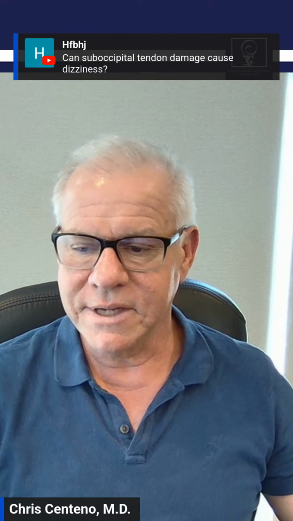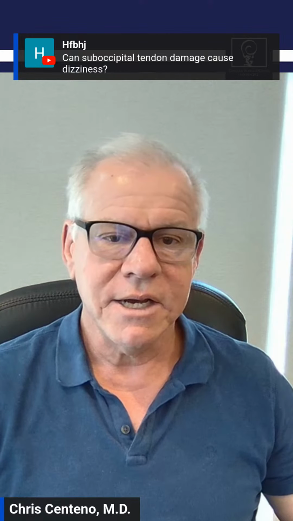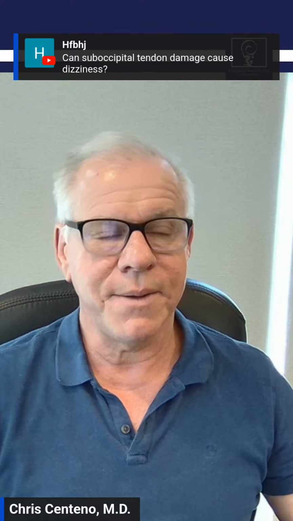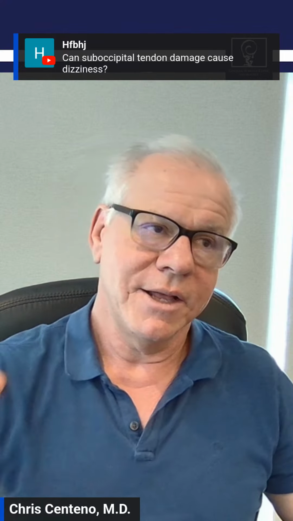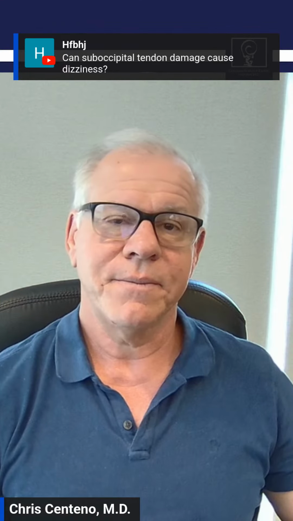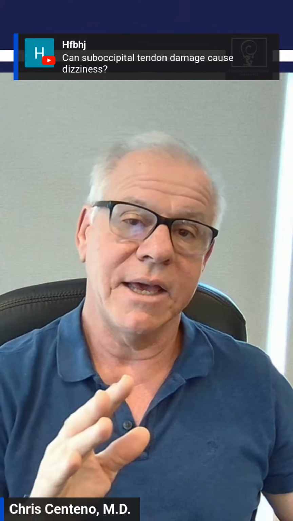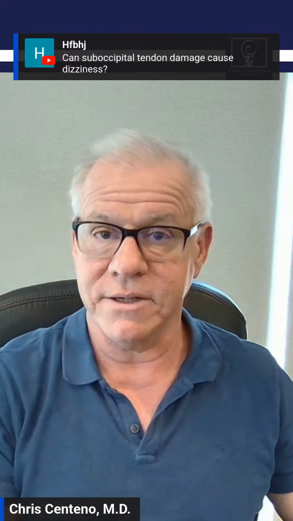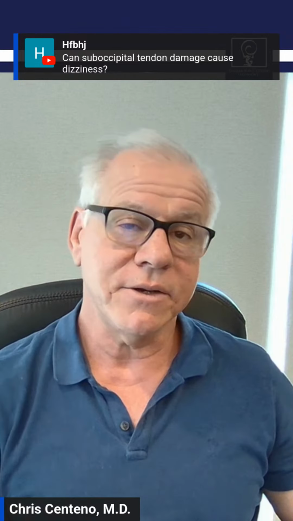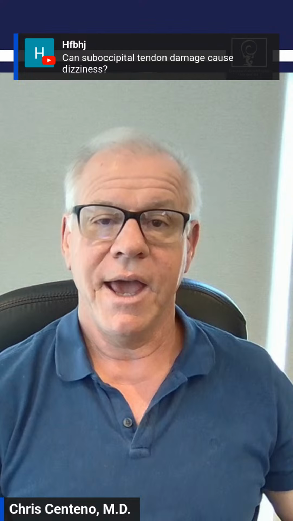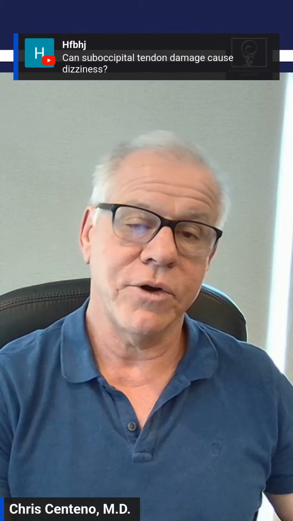Can suboccipital tendon damage cause dizziness? It's not suboccipital tendon damage. That's something started by a chiropractor that does some tendon dry needling, and it's a little nutty. Dry needling is actually into the muscles, so the suboccipital muscles. Suboccipital muscles can develop trigger points, which can cause dizziness, and you can treat that with trigger point dry needling.